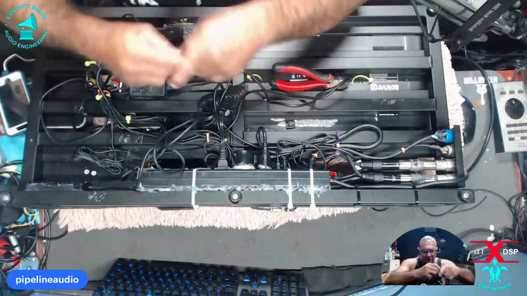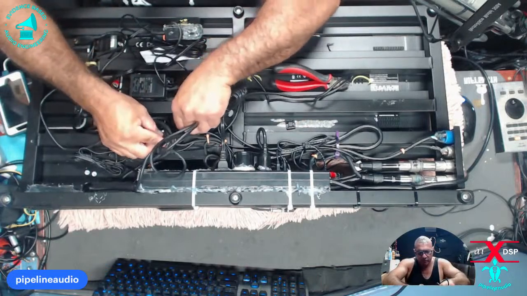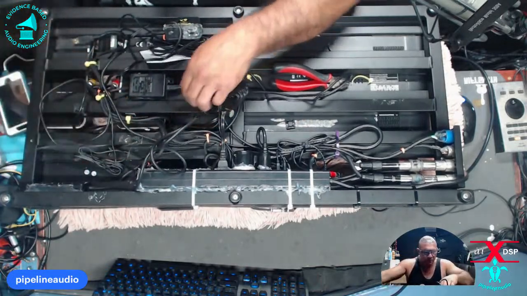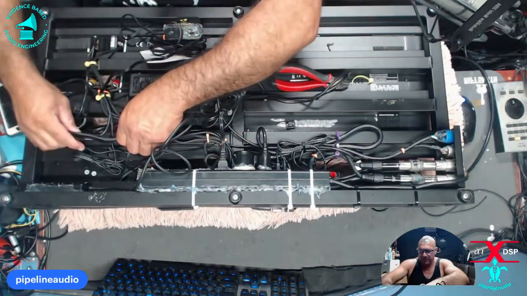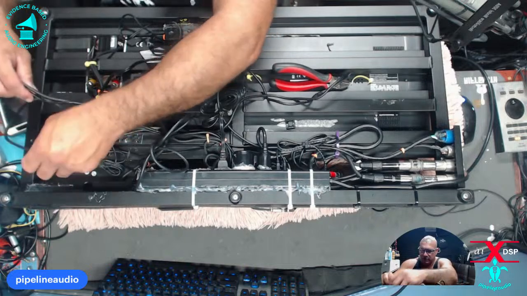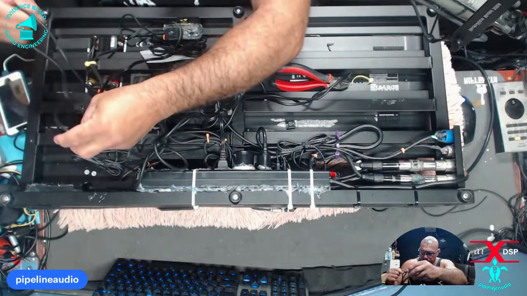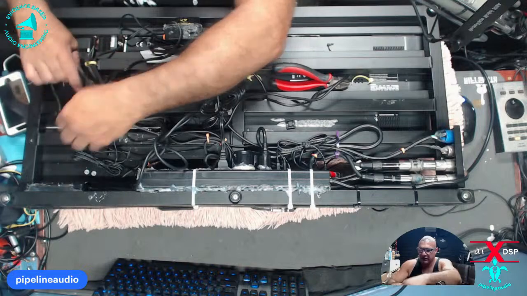Run them all underneath the audio here. That way, I might be able to tie these at the same time. I might put one more thing here.